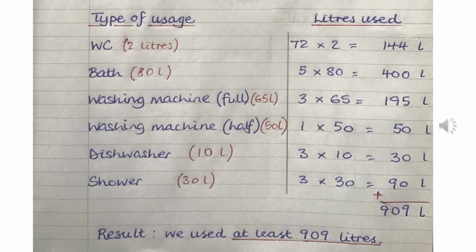I didn't have to do jottings for all of the calculations. Some of them I could do mentally. I could see that there were 5 baths taken over the 2 days. 5 times 80 litres. Well, I know that 5 times 8 is 40, so 5 times 80 is 400. And there are some other very simple calculations on there as well, aren't there? 1 times 50, 3 times 10, 3 times 30, 3 times 65. I did that as a short multiplication.